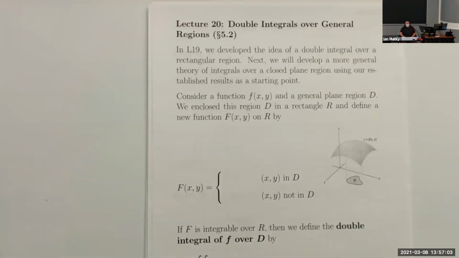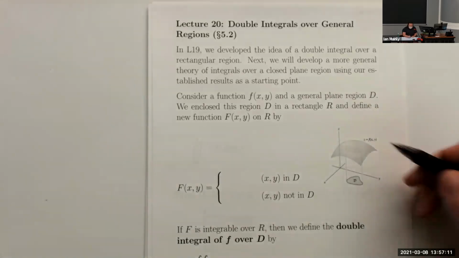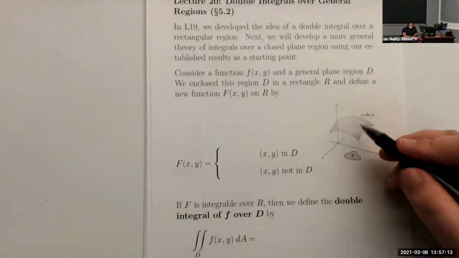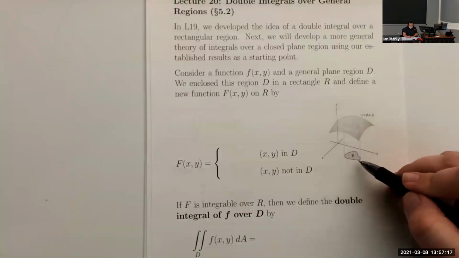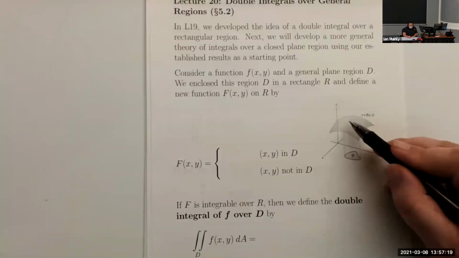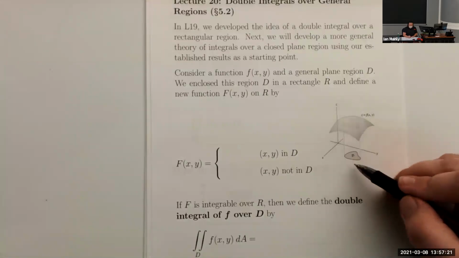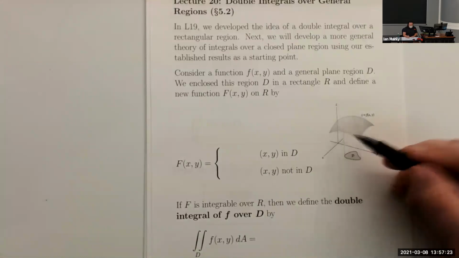But it turns out that we're going to be able to do these double integrals for more than just rectangular regions as well. So let's say maybe we wanted to find the area under this surface for this kind of oddly shaped region D right here. So how are we supposed to figure that out? Can we still use double integrals to do that? And the answer is yes.